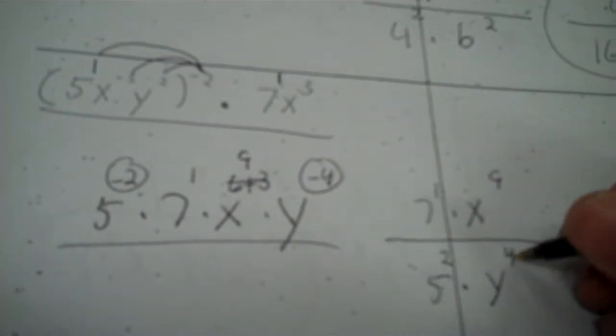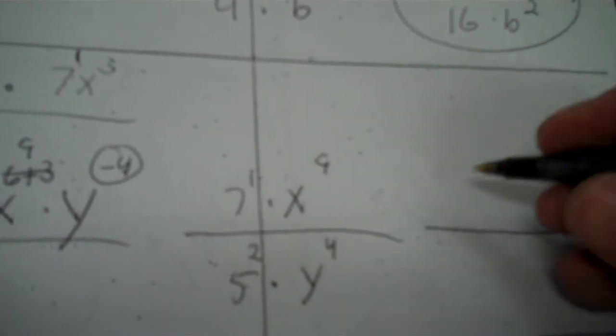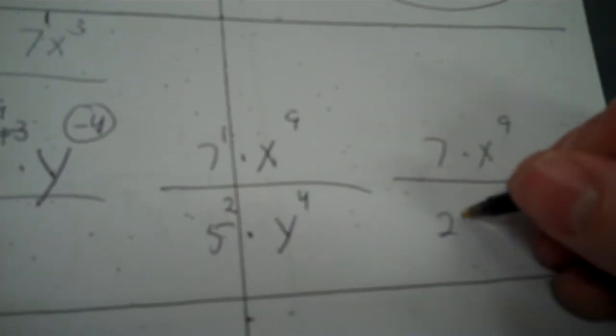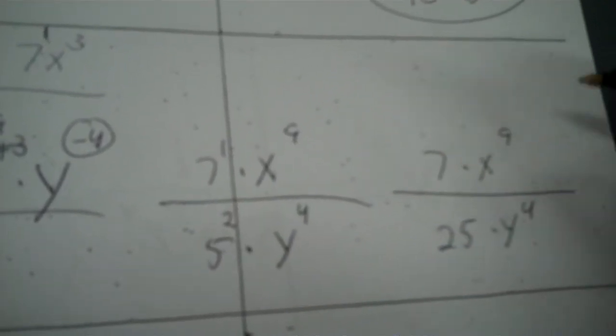Okay, circle where you have the negative powers. The ones with the positives stay where they're at. Ones with the negatives, we transfer them to the bottom. And that becomes a 2, that becomes a 4. So 7 to the first is 7 times x to the ninth. 5 to the second, that'd be 5 times 5, that's 25 times y to the fourth.